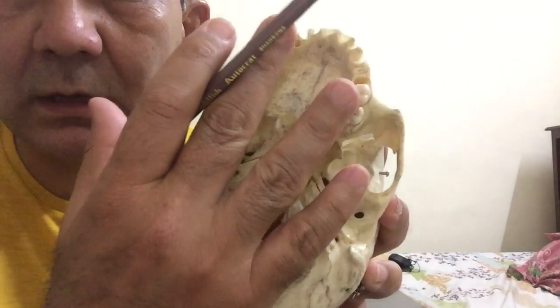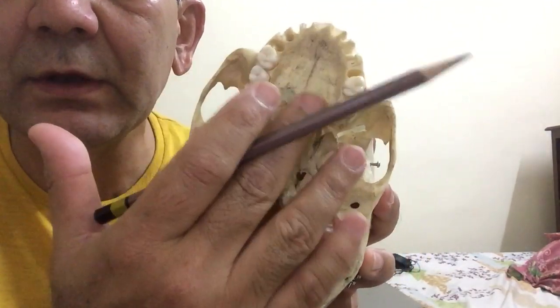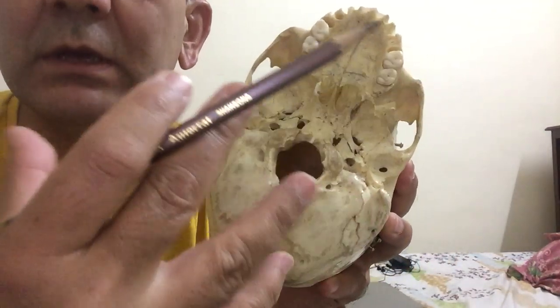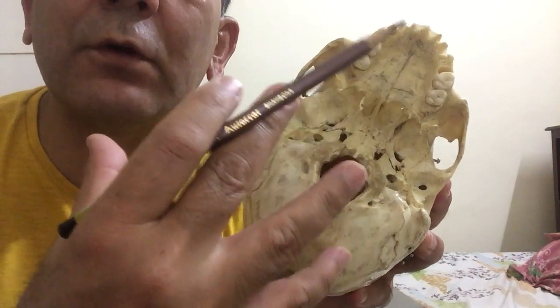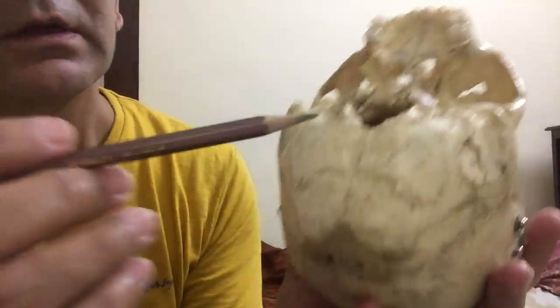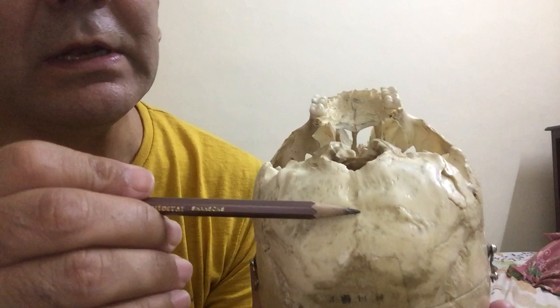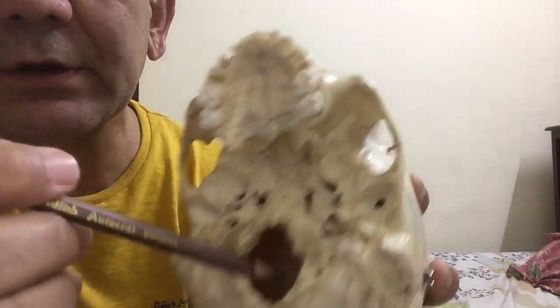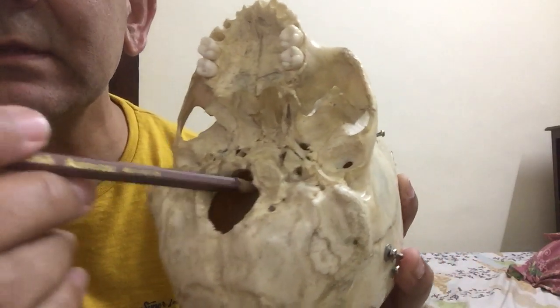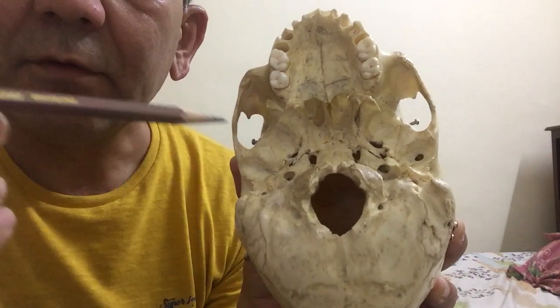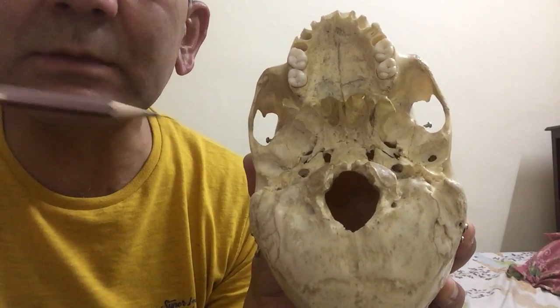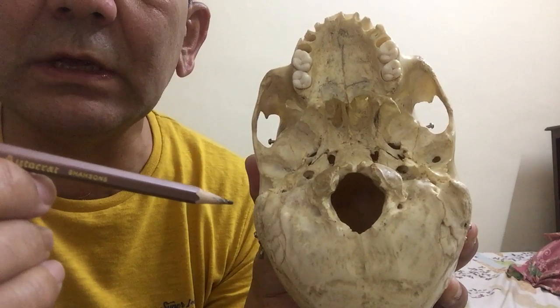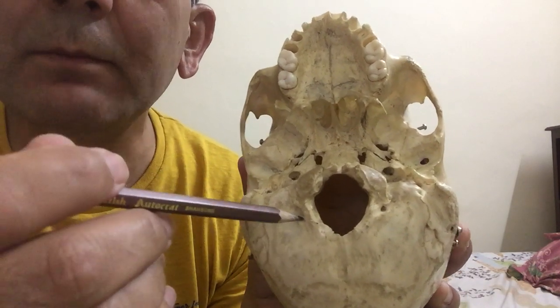At the base of the skull, in the inferior portion, we have different types of features and different foramens. In the occipital bone, just below the inferior nuchal line, is a large foramen, and this is the foramen magnum. Through the foramen magnum, the spinal cord passes from the brain.